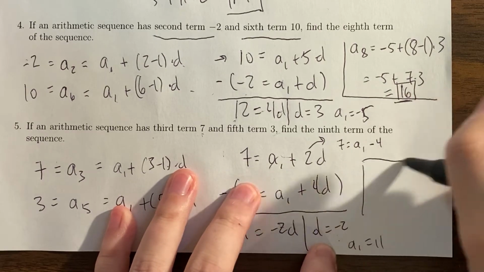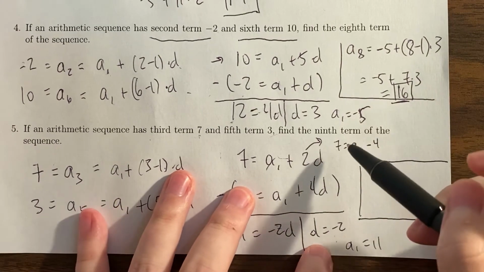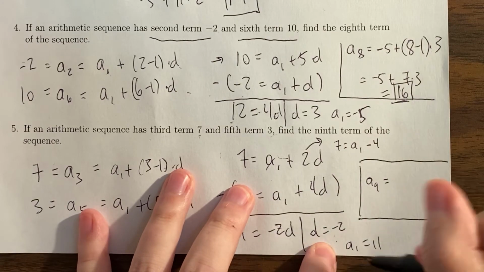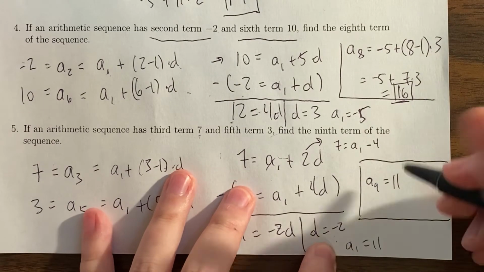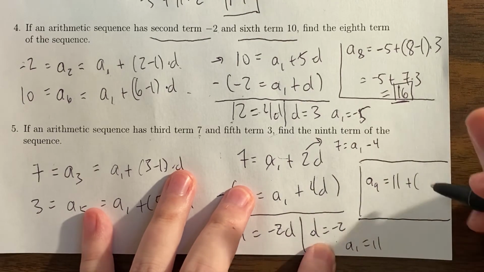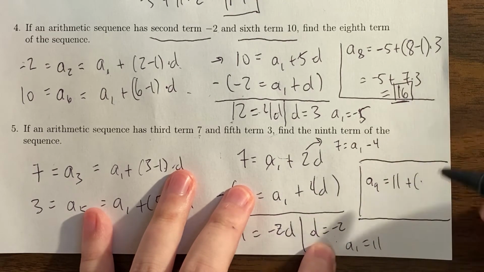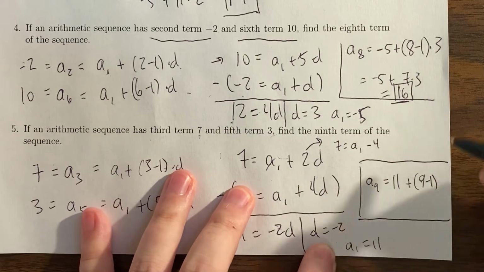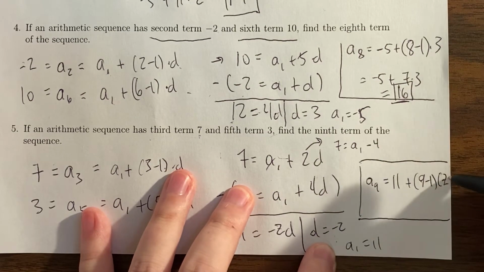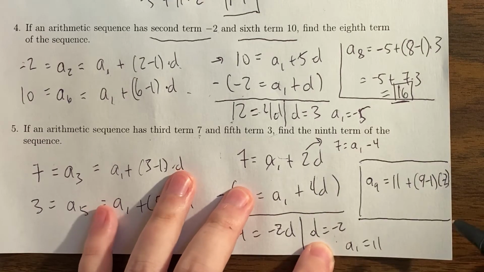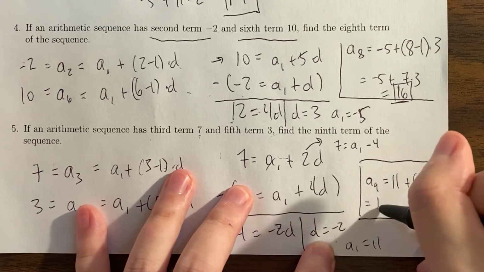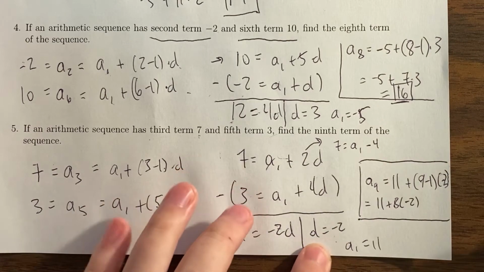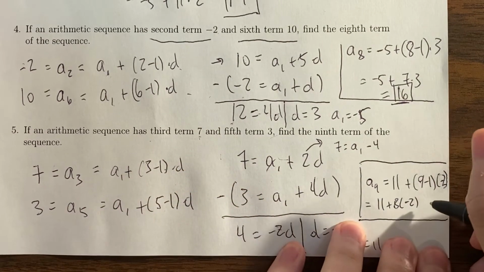Then we are going to find what we actually want. We want to find the 9th term. So the 9th term is going to be A9 equals the 1st term, just like what the formula says, plus n minus 1, which in this case will be 9 minus 1, because it's the 9th term. And then we have the difference, -2. So I'm running out of real estate here, but hopefully you can tell what's going on. It's going to be 11 plus 8 times -2. That's 11 minus 16. That's not too bad. That's -5.